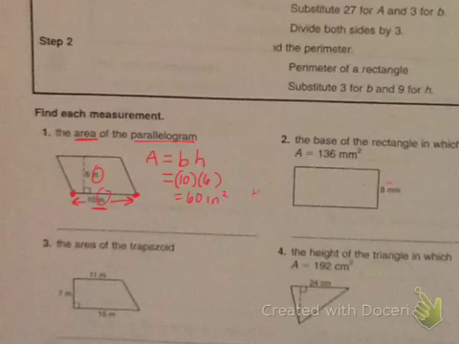The next one is a rectangle. It wants us to find the base given the area. We're going to write the formula with letters. Then we're going to substitute. Remember, formula, substitution, solution. I'm going to write 136 here because that's what they're telling me A is equivalent to. Put your 136 under the A. Okay, it goes right there.